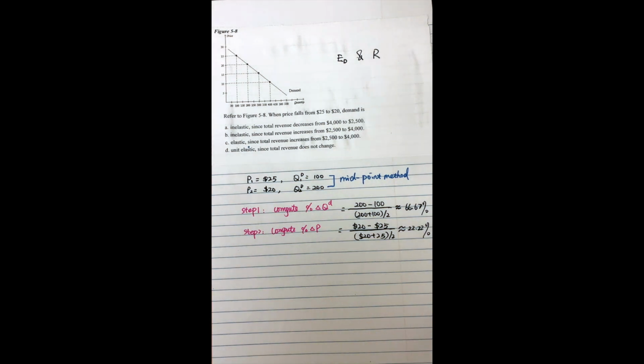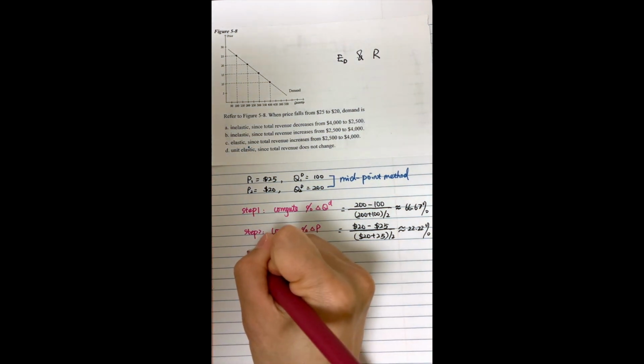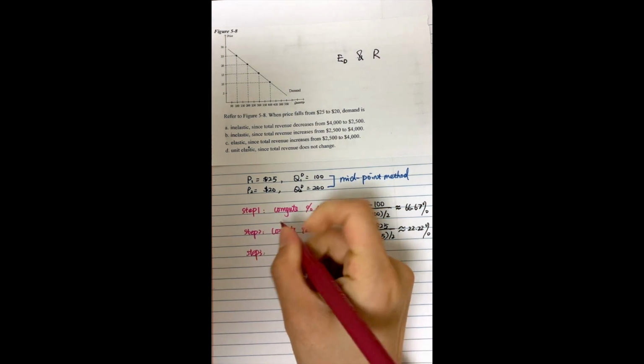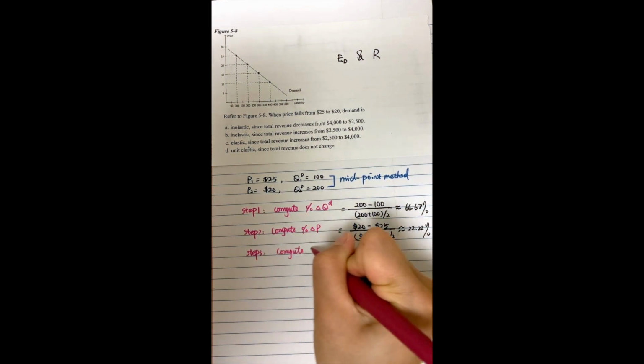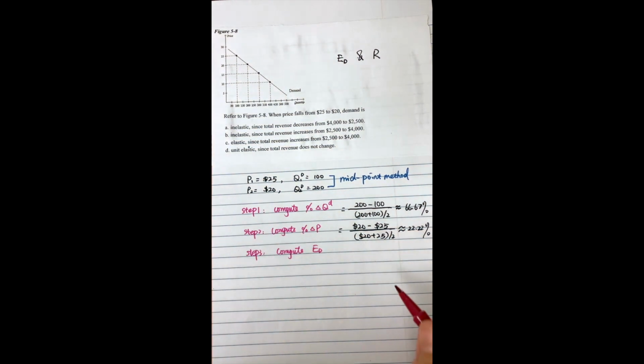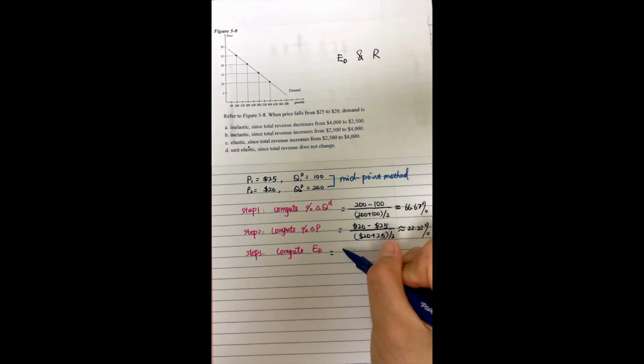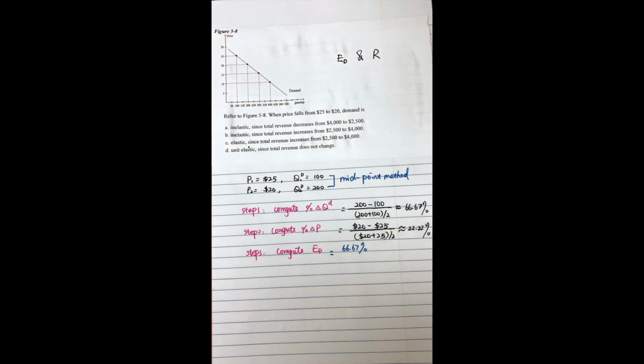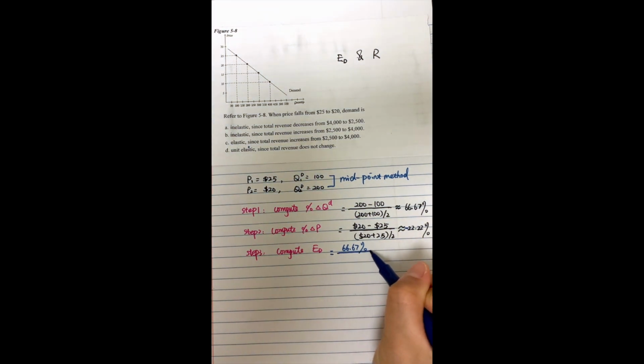Once you have the percentage change in quantity demanded and the percentage change in price, the last step is to compute the price elasticity of demand. It will equal 66.7% divided by, and by the way, I forgot the negative sign here because this is 20 minus 25, so here we should have negative 22.22%.